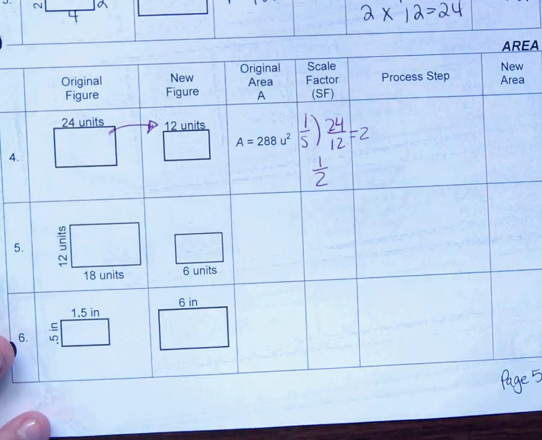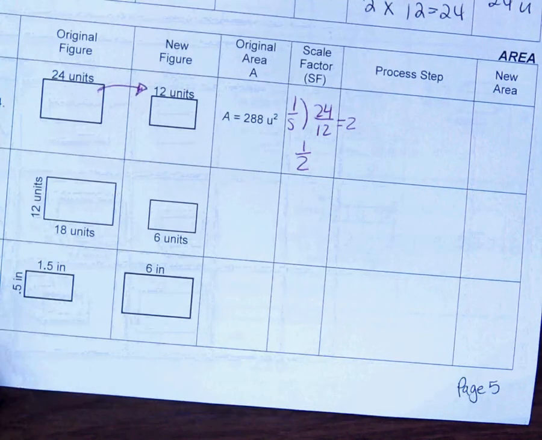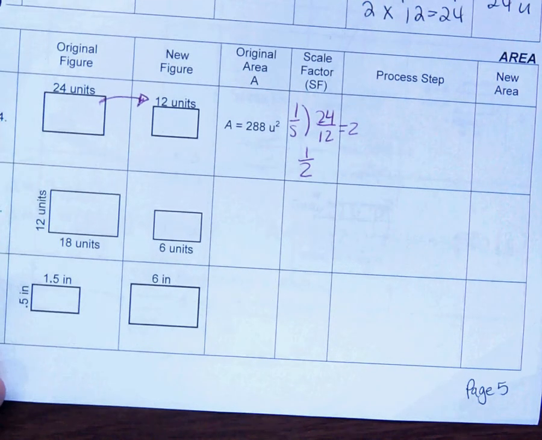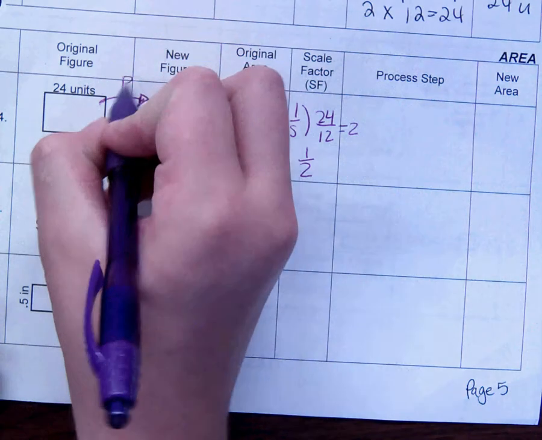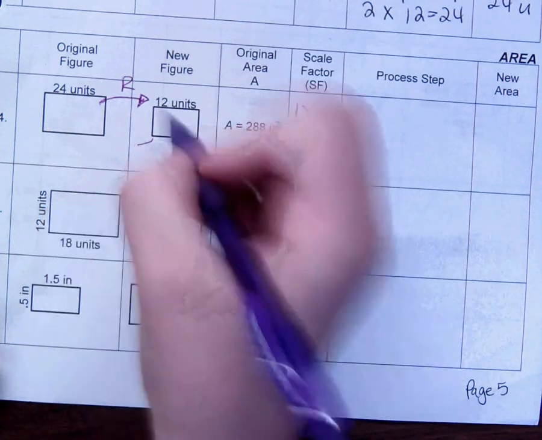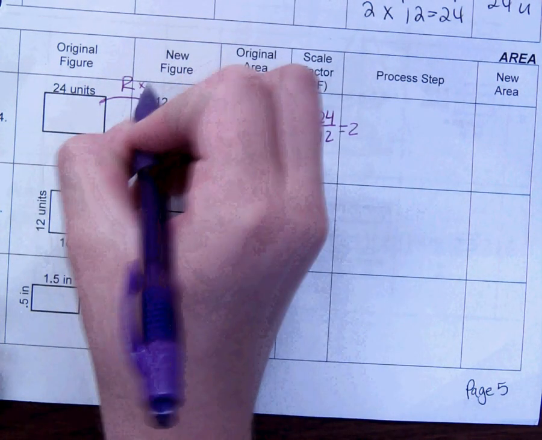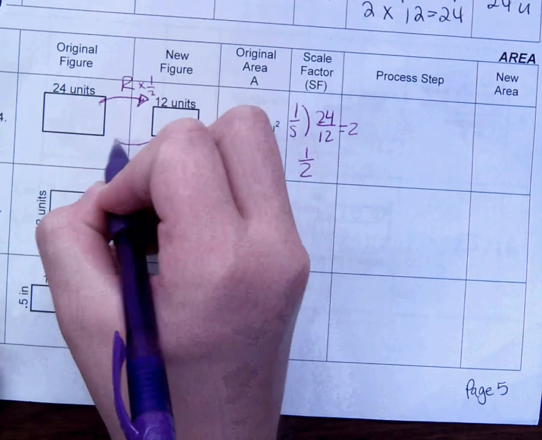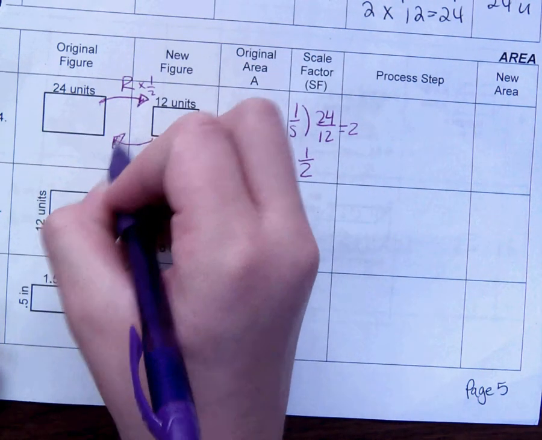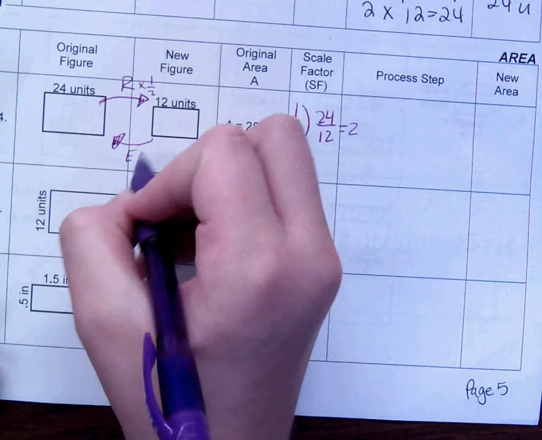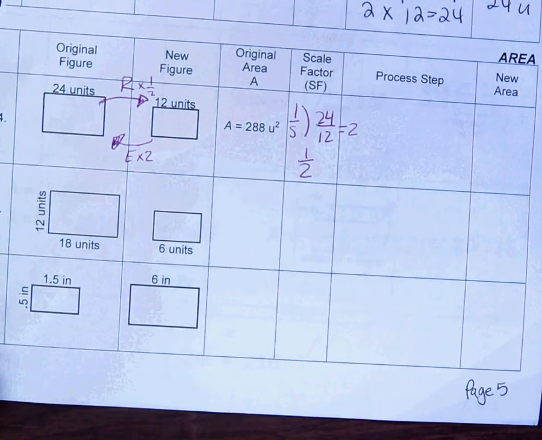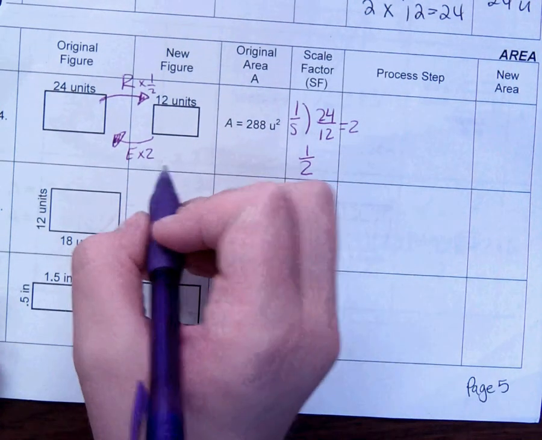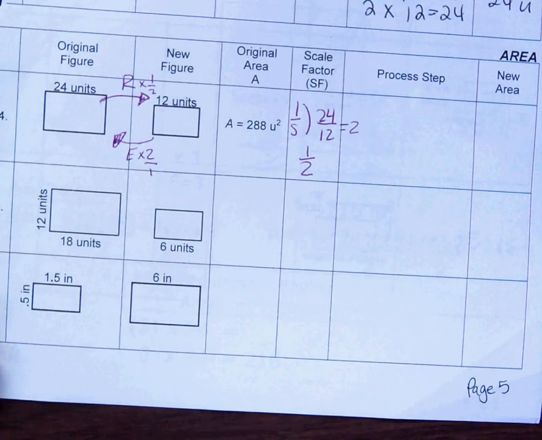So go put your 1/2 by the arrow showing that you're doing the reduction. Just put R right here, R for reduction, and then put 1/2 times 1/2. All right, the other way is your enlargement, and that's the one that would be times 2. You can put a 1 under it so you can see that it's a reciprocal.